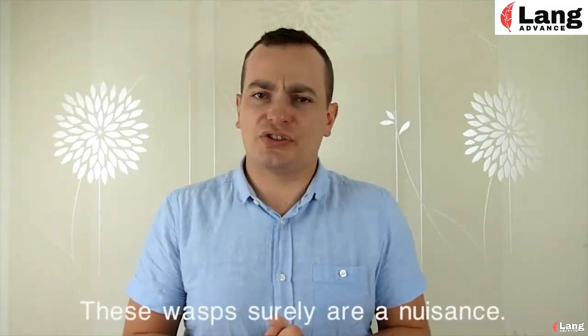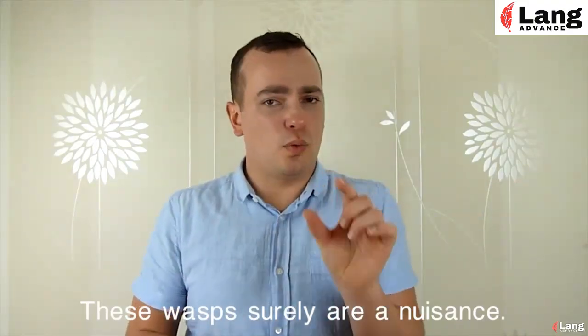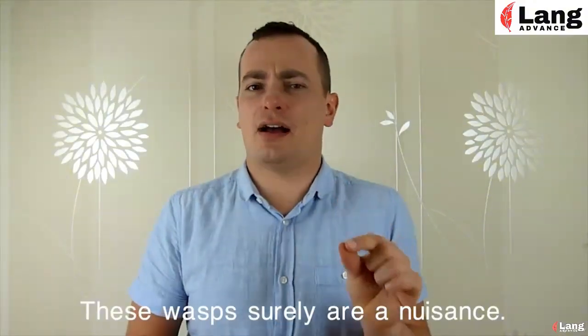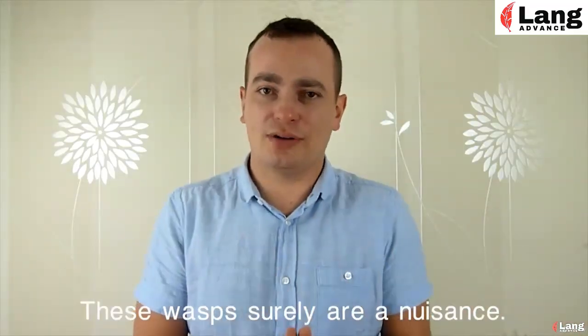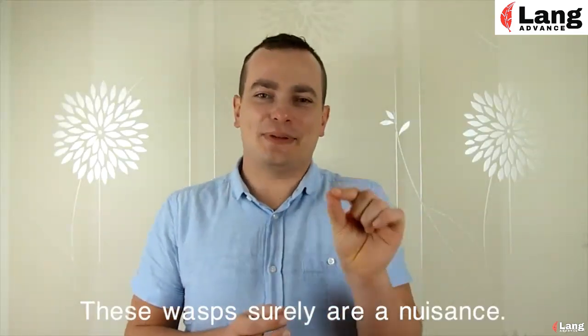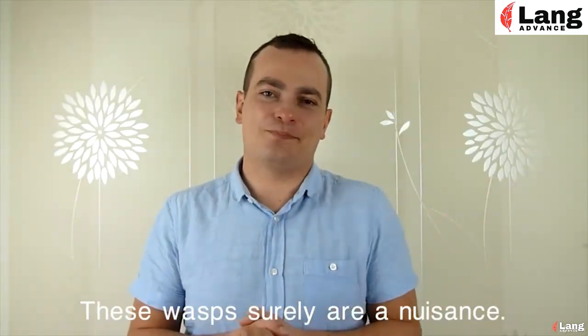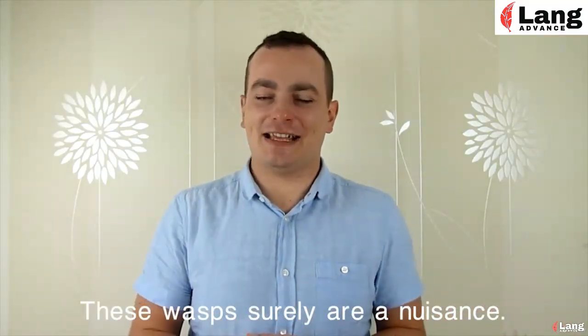Now in this exercise, you'll notice that some of the vowels are not what the correct sounds would appear to be. The expression is this: these wasps surely are a nuisance. So, wasps. Now this word is quite hard because you have the O when it looks like it should be A, but it is O is the correct pronunciation. And then you've got sps. So S-P-S, wasps. We also get this with the word crisps, which many people find hard to say.